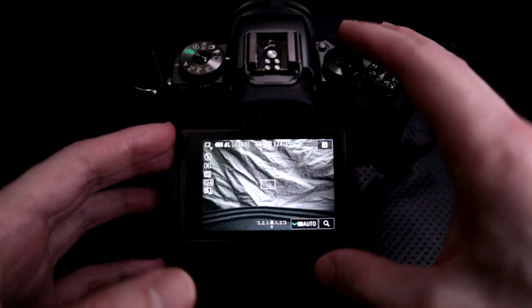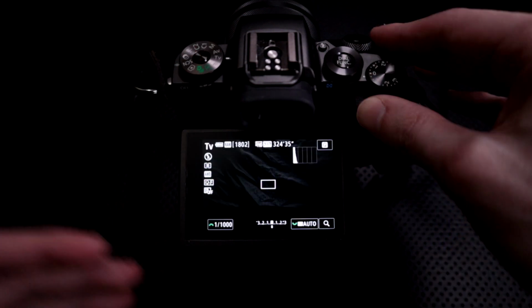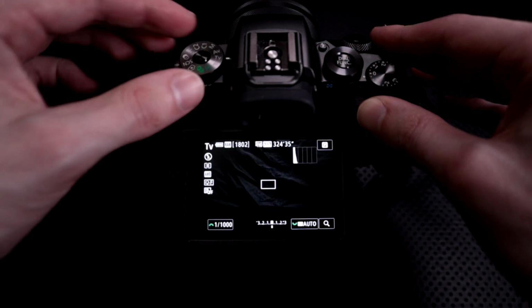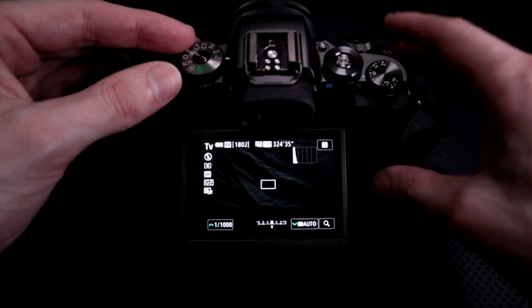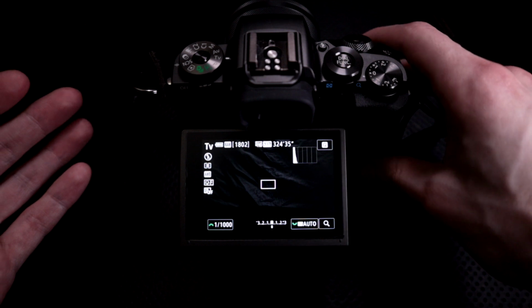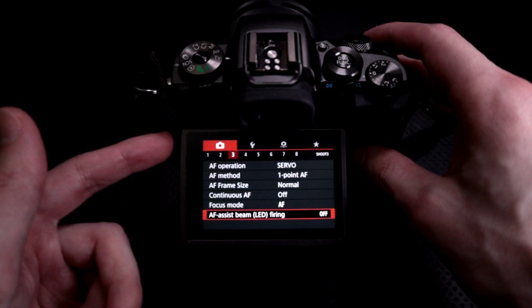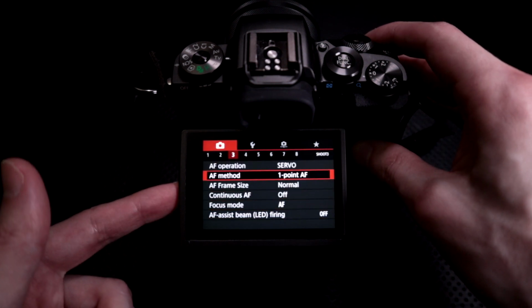I don't know if you can change that through there, but basically, if you want to push settings into a custom mode from the start, you want to select one of the standard modes, let's say Tv in this case. We're going to do an action photography mode. Let's go into the actual autofocus settings, tab 1, page 3.